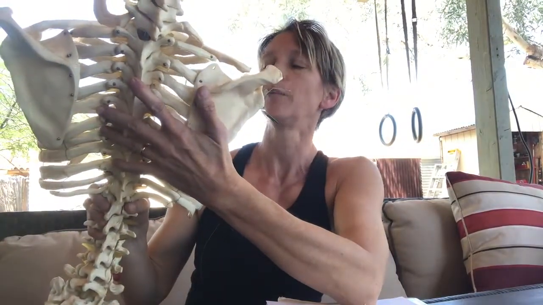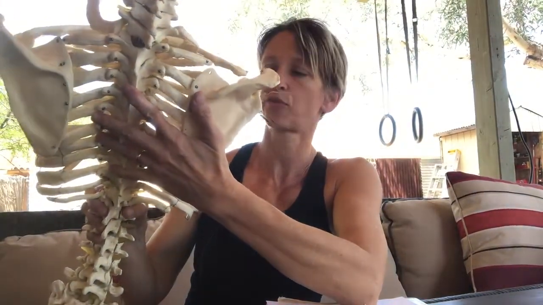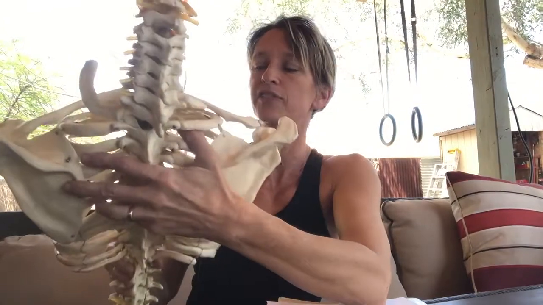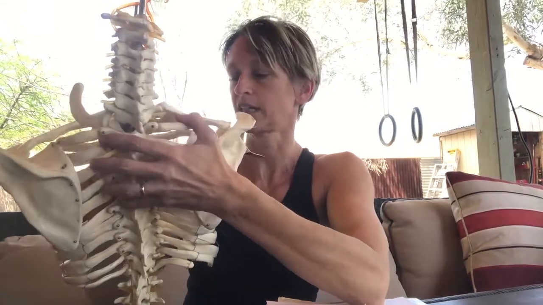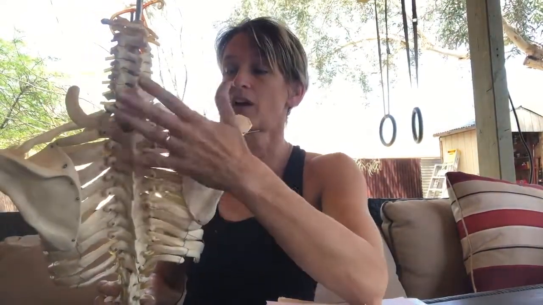So special features of the thoracic vertebra include all of the facets for rib articulation: facets on the bodies and facets on the transverse processes. There are far more joints in the thoracic spine than in the rest of the spine because of the rib articulation that happens there.